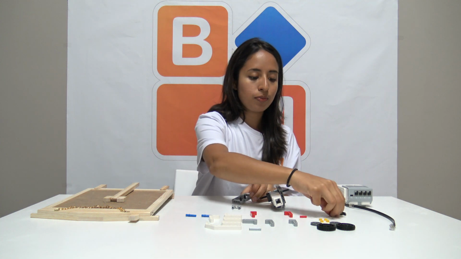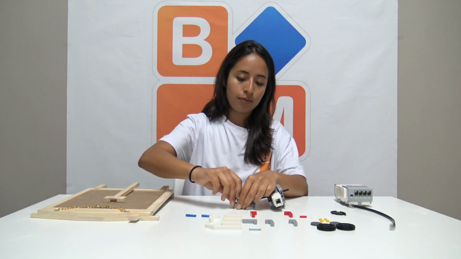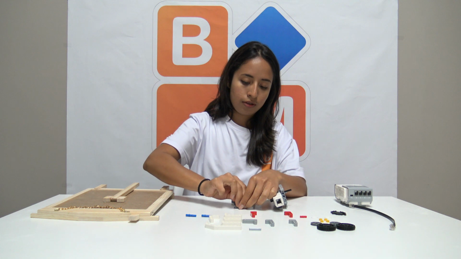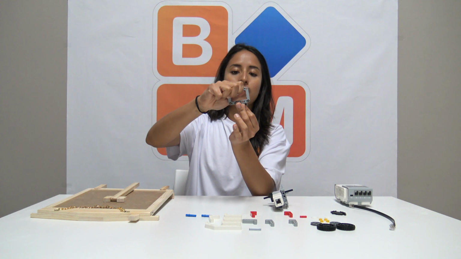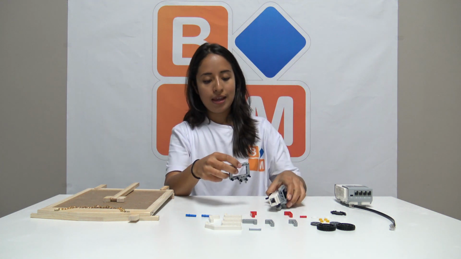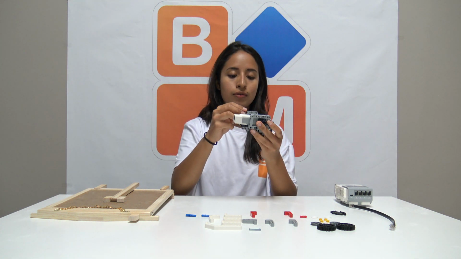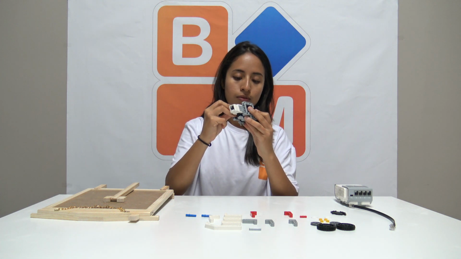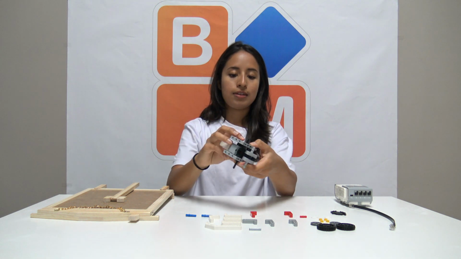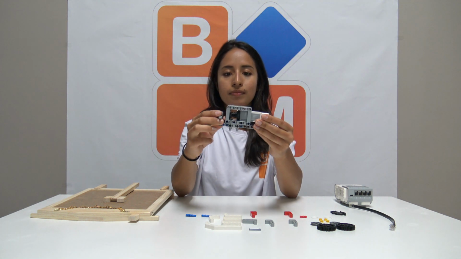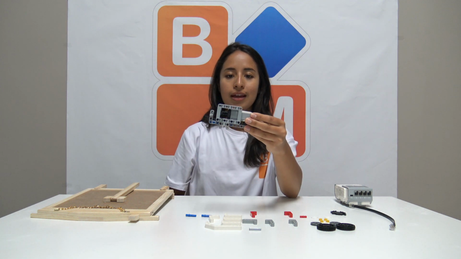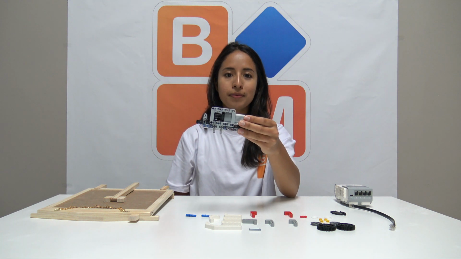And then take two black pins into your double pin connector. Clip that onto your frame. And then just stick that onto the other side of your motor. And that's going to secure our motor.